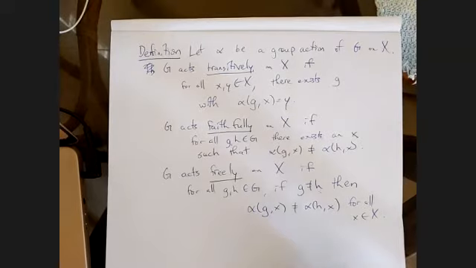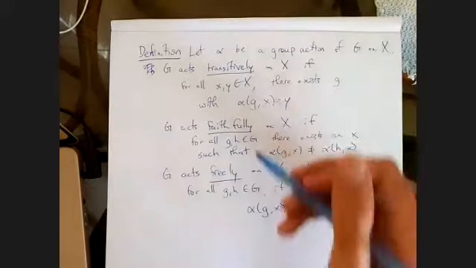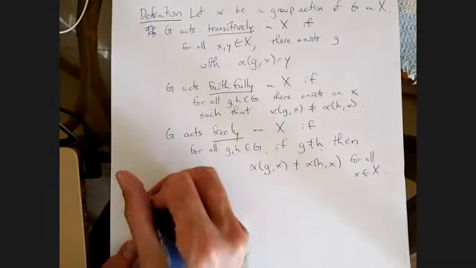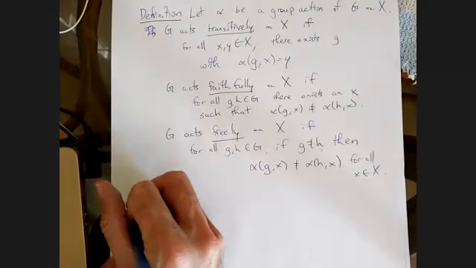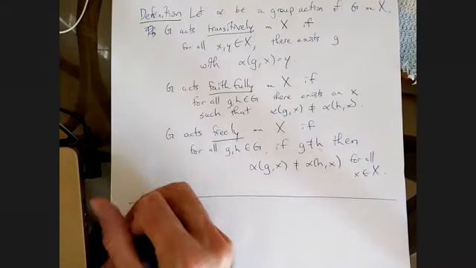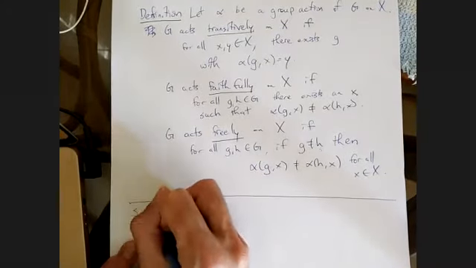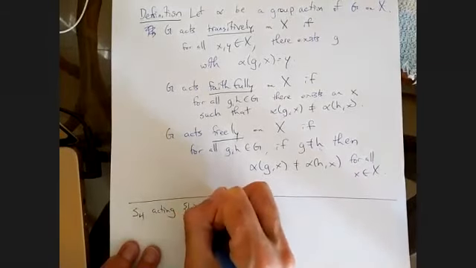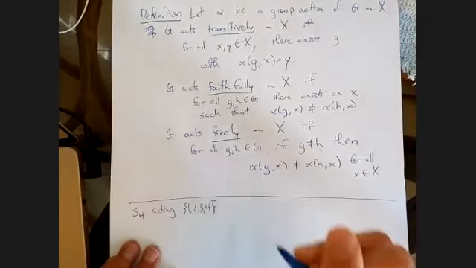We just have our three examples so far, so let's see how they stack up against these three properties just quickly. So I'll just draw a table. We had S4 acting on, and there's other examples of group actions, but let's just stick with these.